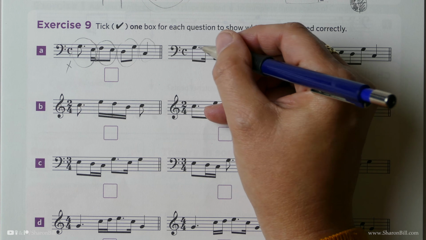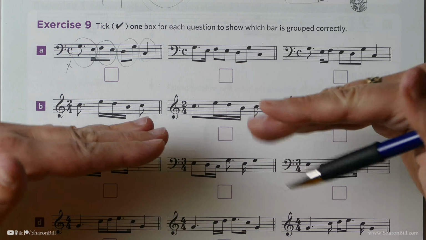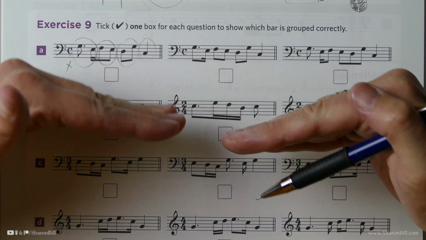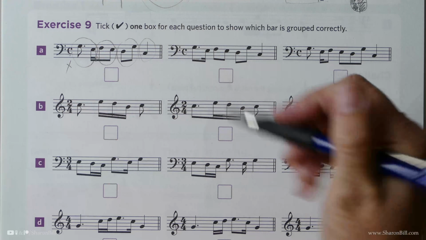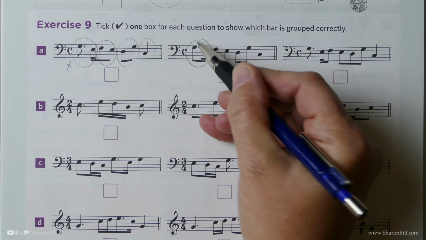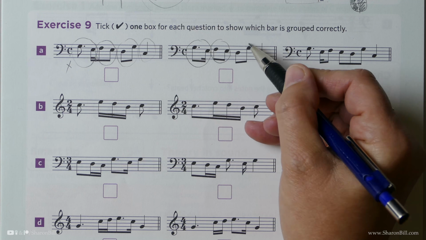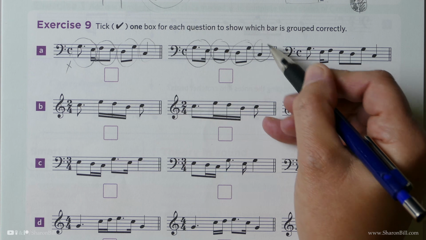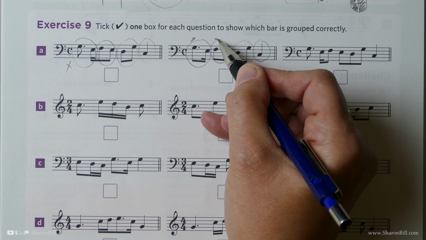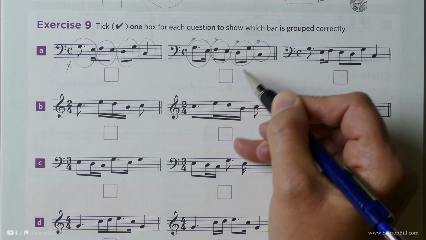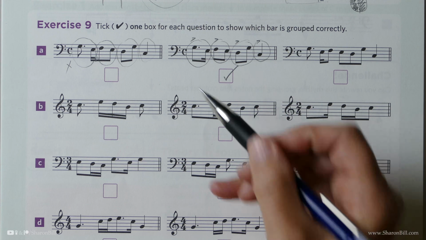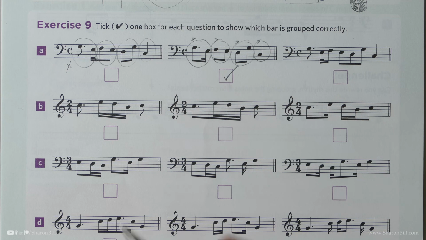We have 3 quarters of a beat and a quarter. Remember, we've got one's longer, one's shorter. It still averages out to give us our whole beat. There's beat 1, there's beat 2, there's beat 3, there's beat 4. We can easily see where each beat falls. So much better for the performer.